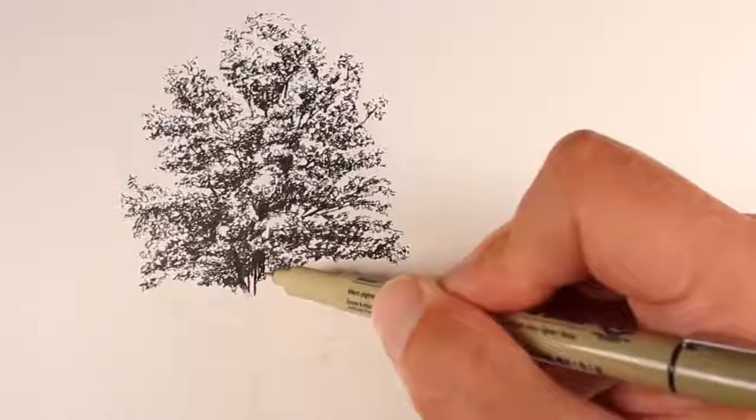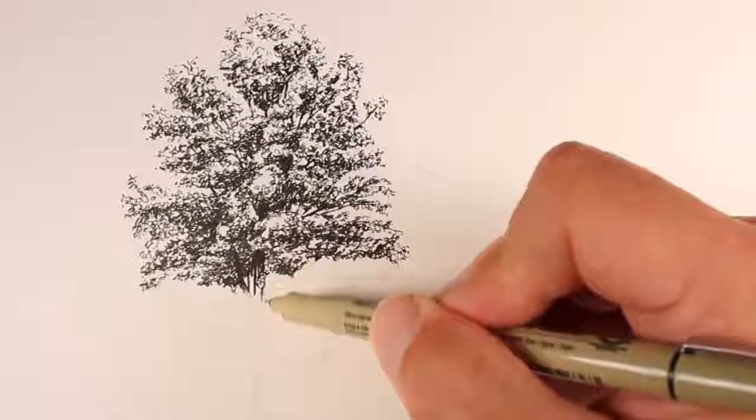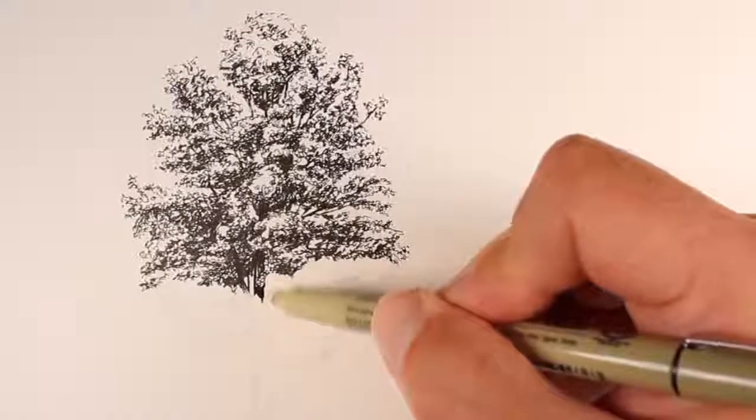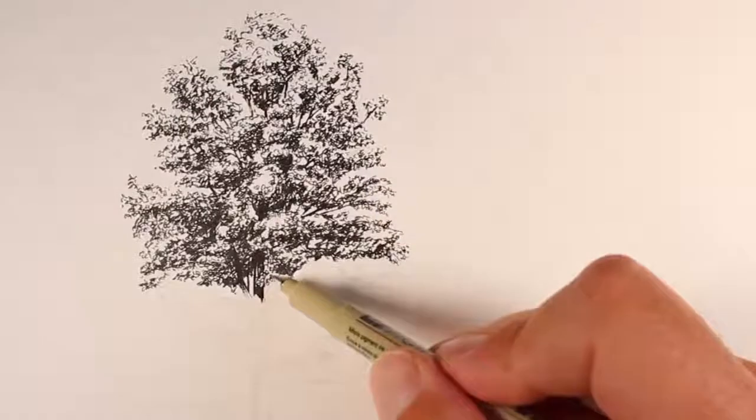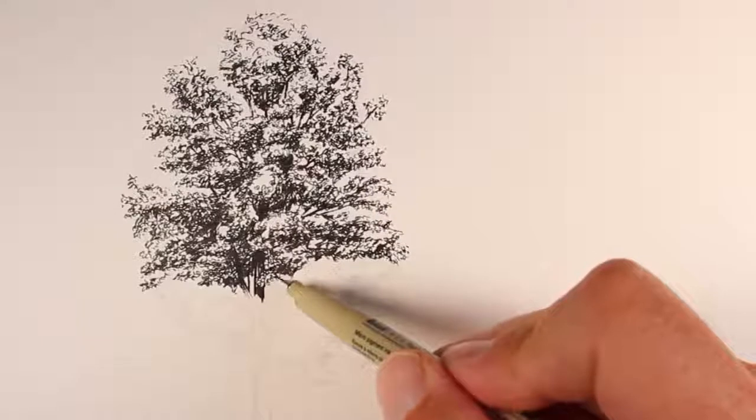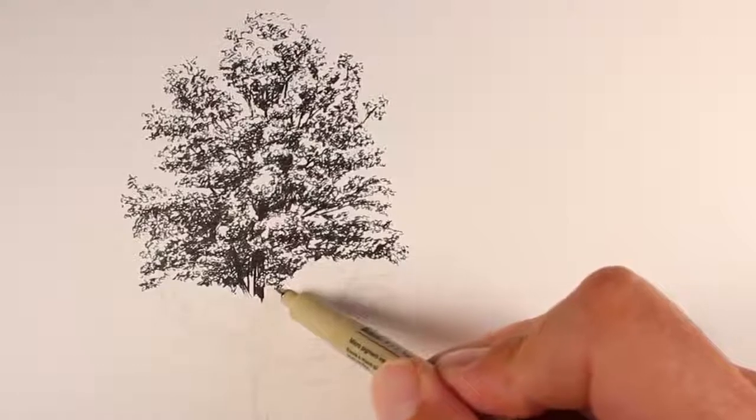At the same time, we want to consider the overall form of the tree as well. In this case, our light source is originating from the upper left-hand corner, which means the lower right portion of the tree will generally be overall darker in value.